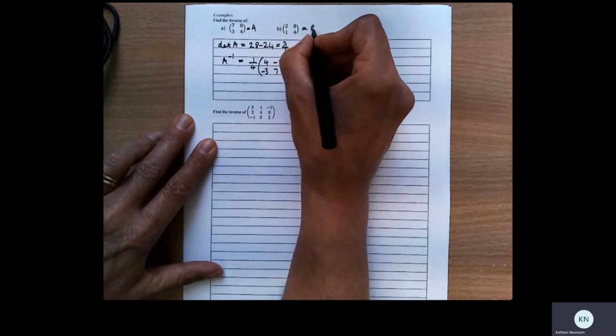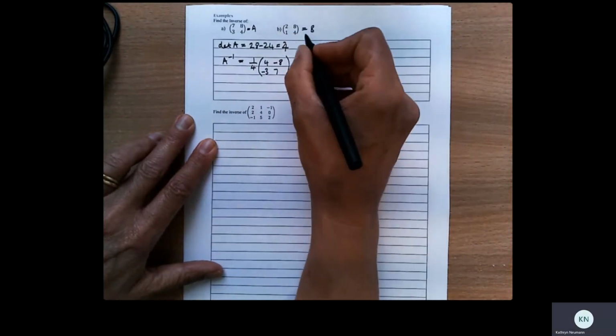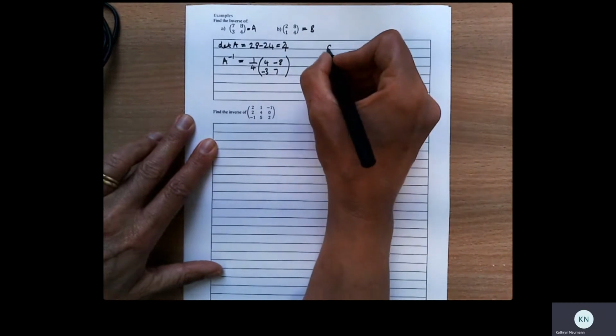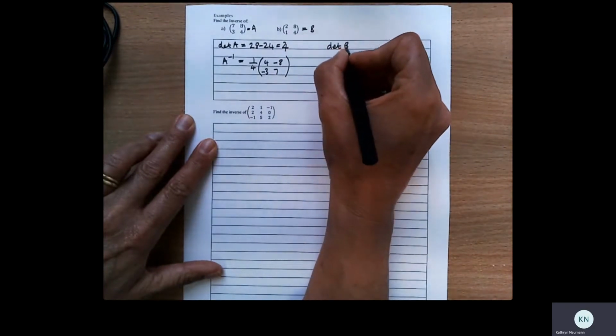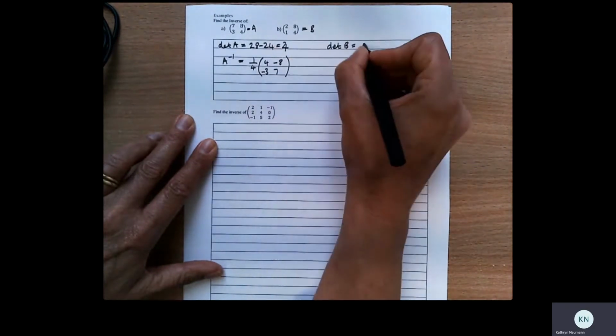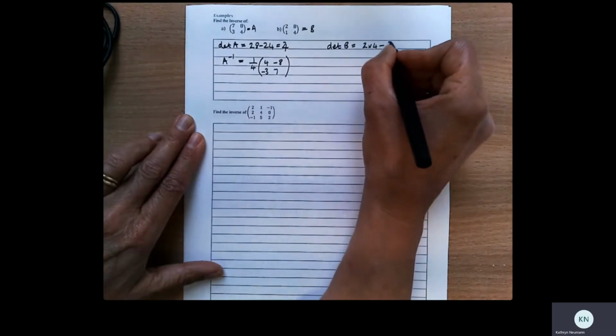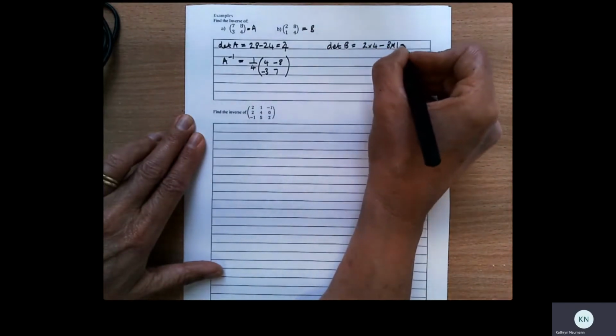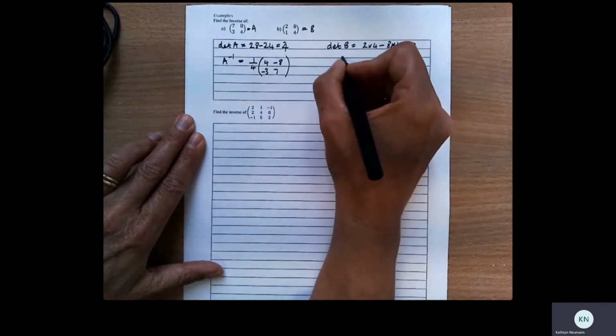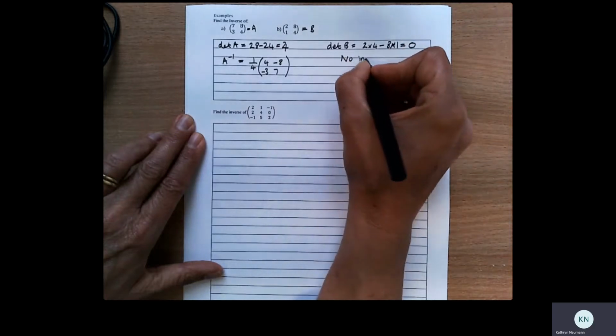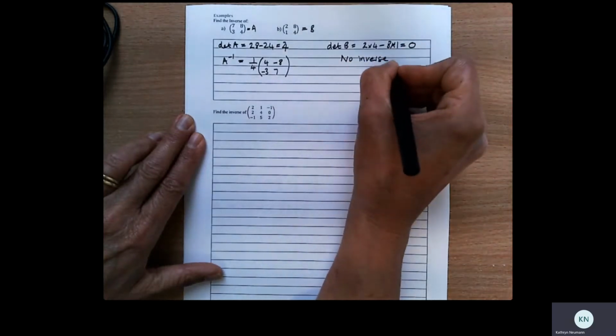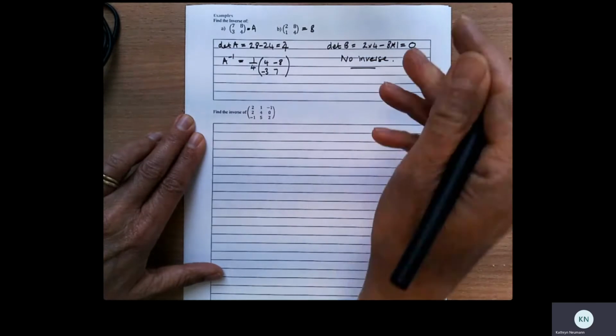If we call this matrix B, first thing we do is find det of B, and that's equal to 2 times 4 minus 8 times 1, which is 0. So there is no inverse, and we stop there. That's why you always find the determinant first of all.